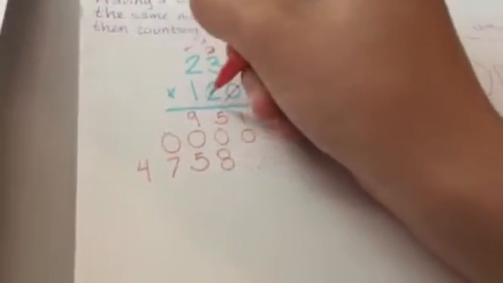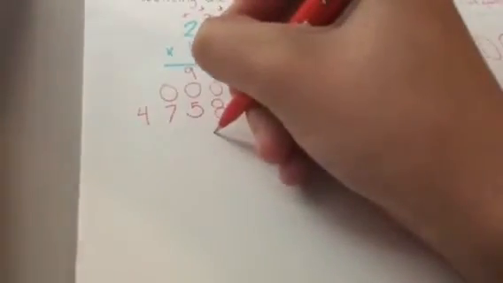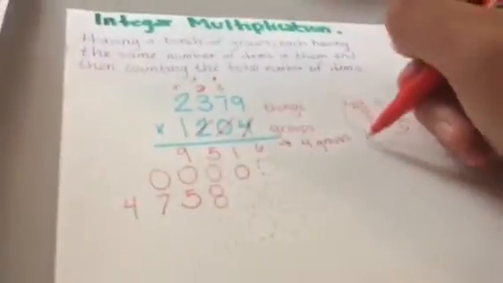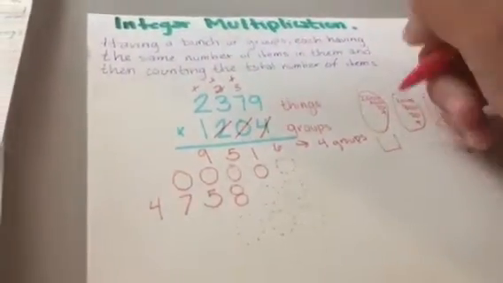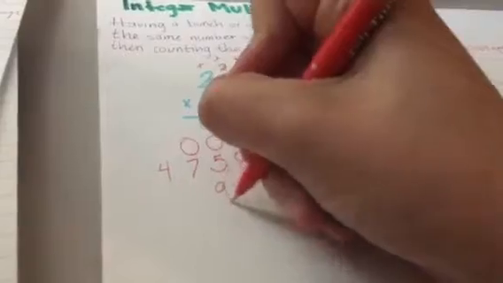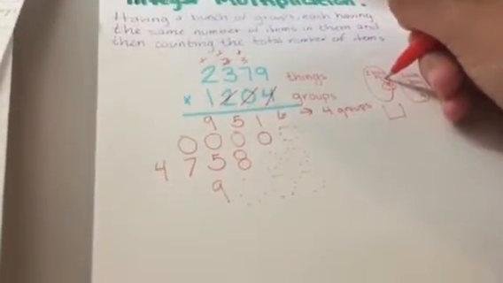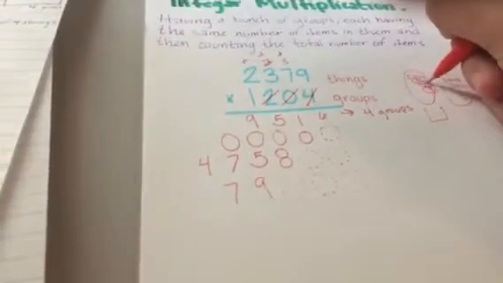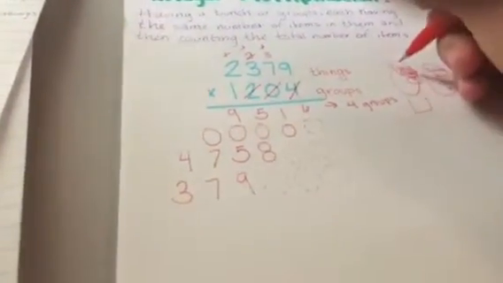And then we're going to continue this process, but now I'm going to cross out the 200. So now we're going to multiply everything by 1,000, which is why I'm drawing the 3 zeros here. So I'm only going to look at one group this time. So 1 times 9 is 9. 1 times 7 is 7. 1 times 3 is 3. 1 times 2 gives me 2.